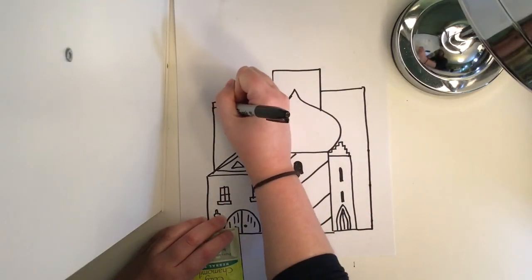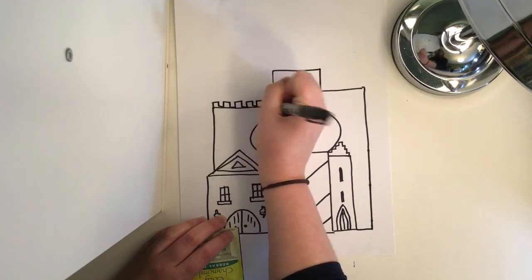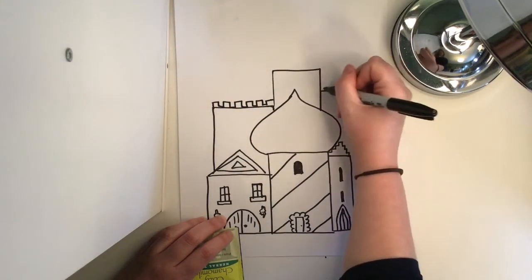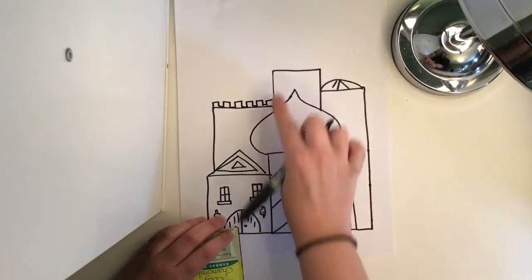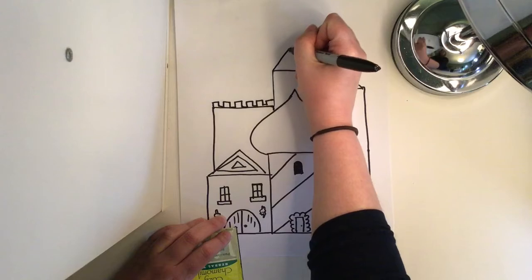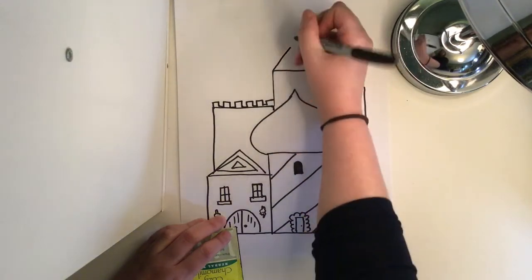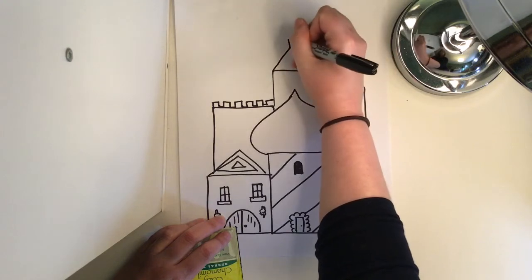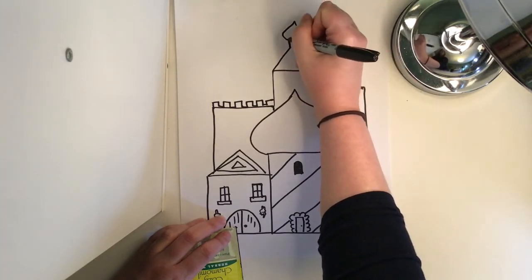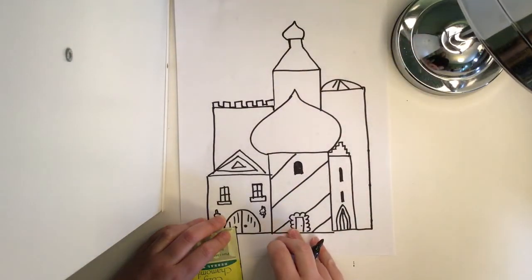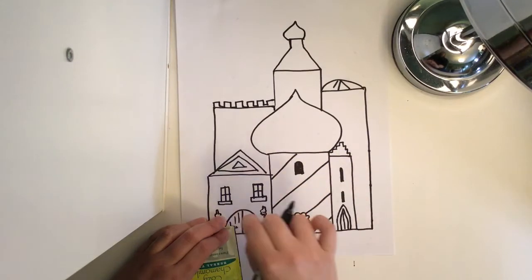So here I'll add this cool castle detail. You can do a cool dome roof over here with some lines. And then here I'm going to do this cool roof that I saw on St. Basil's Cathedral, where it comes up like it's going to come to a point. But then those lines go vertical, straight up and down. And then you have this little itty bitty onion top right at the top.